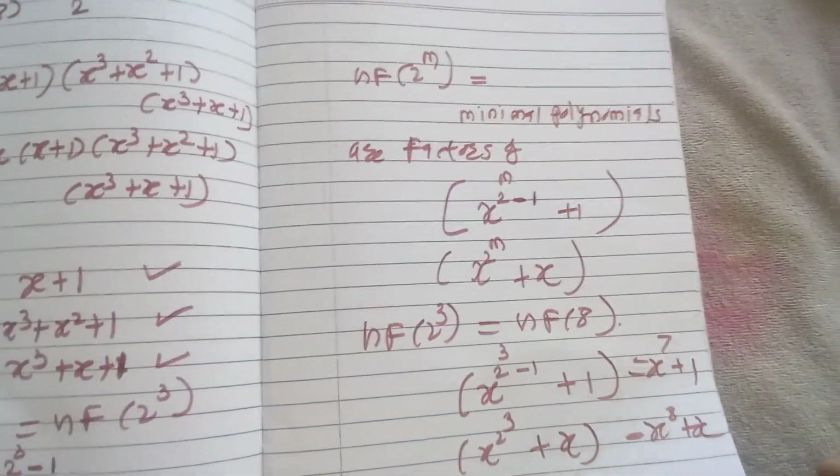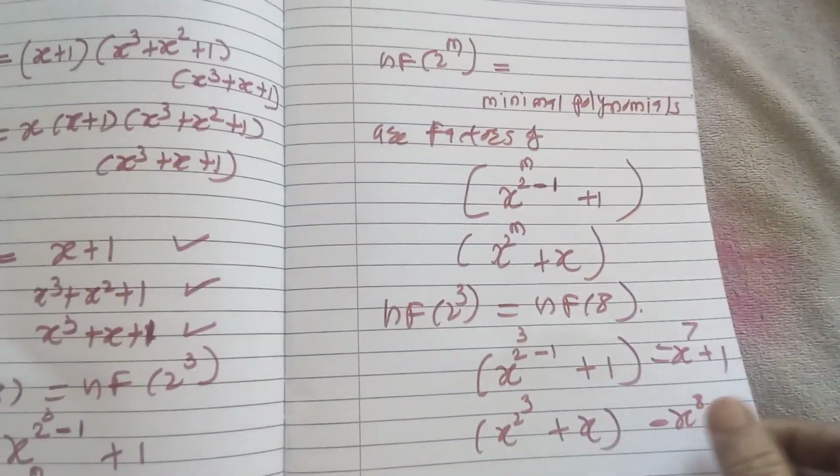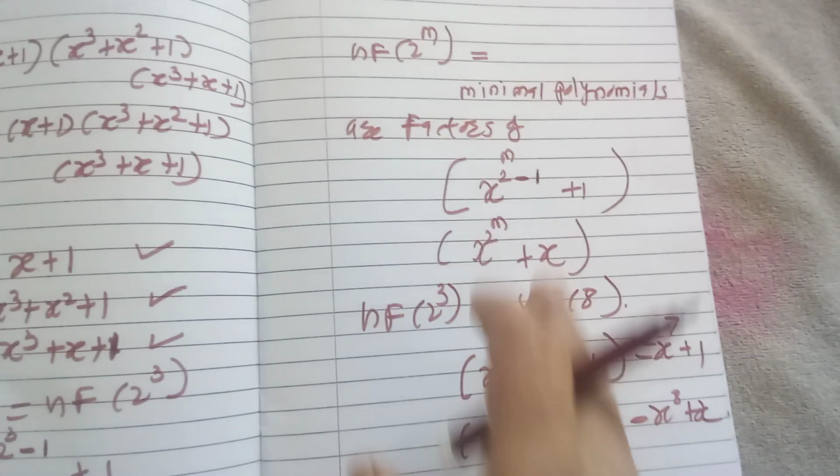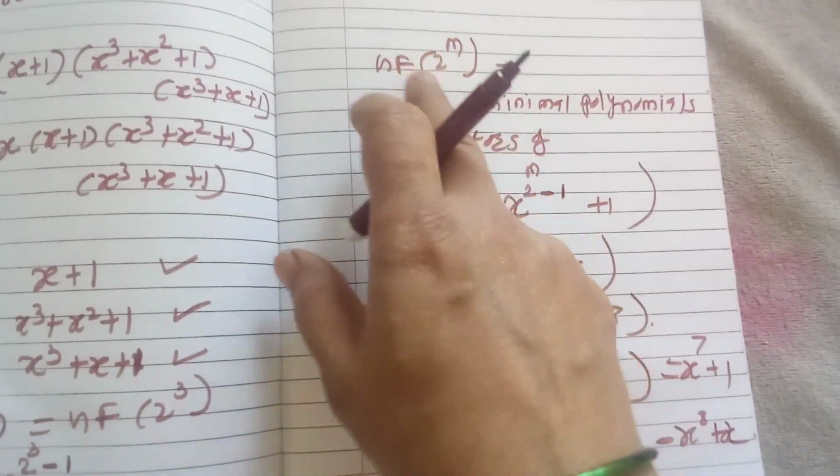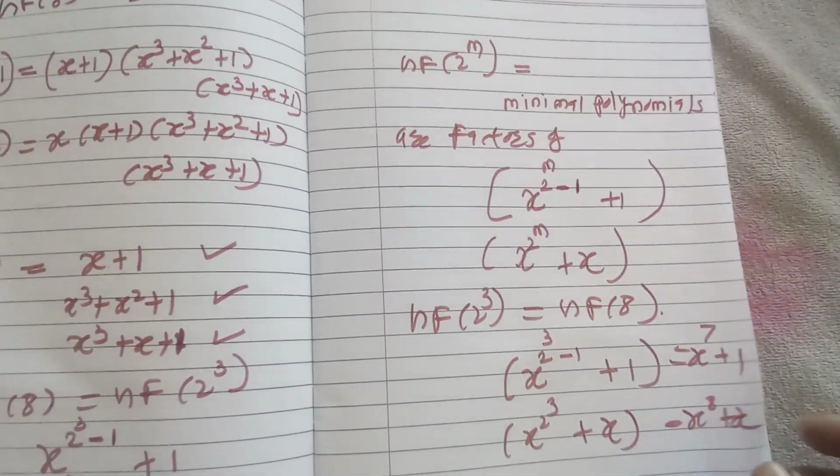So I have shown you the correlation between the Galois extension field and that x raised to 7 plus 1.